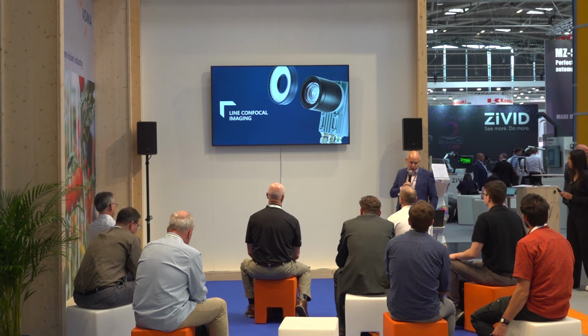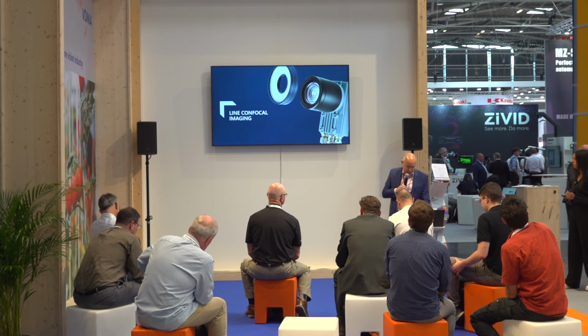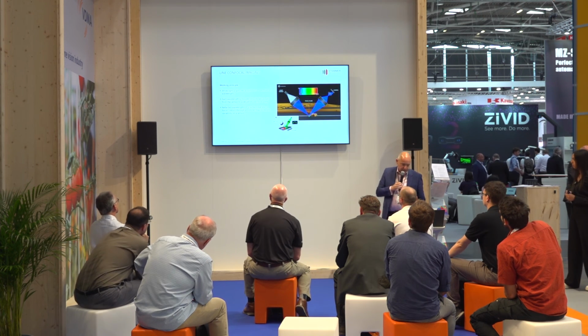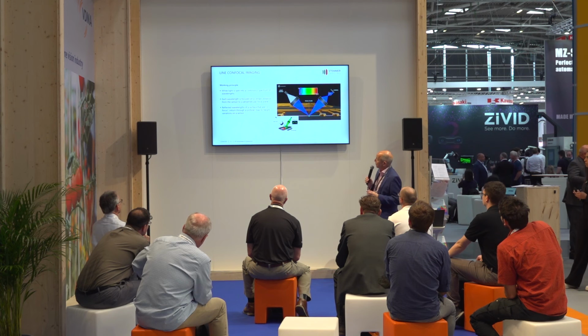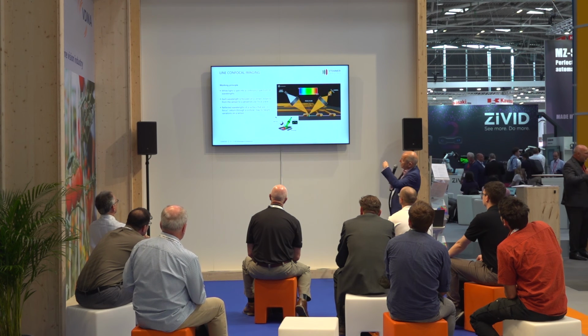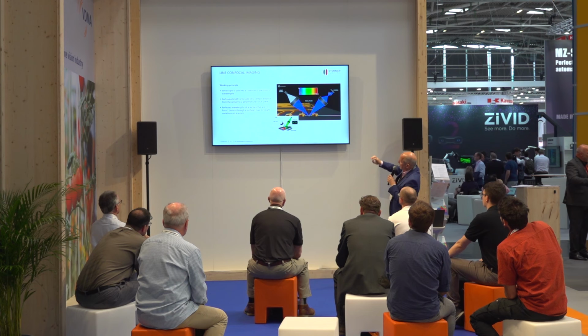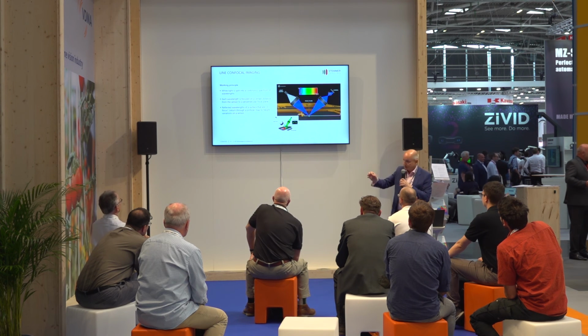So now I'm going to talk about probably the newest technology and the most accurate, and we're talking going down to sub-microns here. So this is line confocal imaging. Effectively, we have light being projected through a diffraction point. So basically, when you get a reflection at one point, it's a different color than at a different height at a different point.